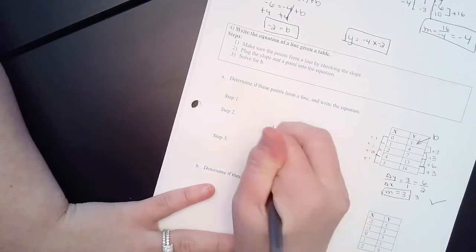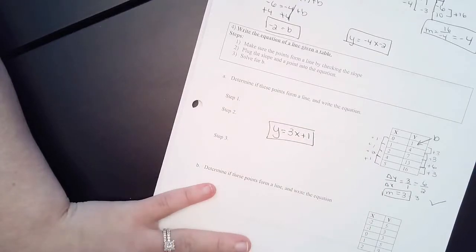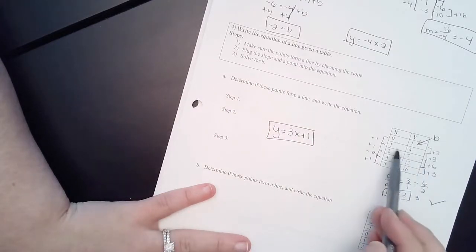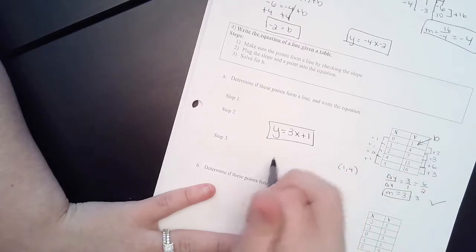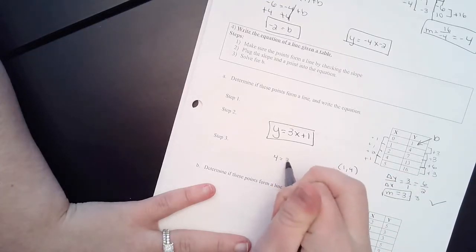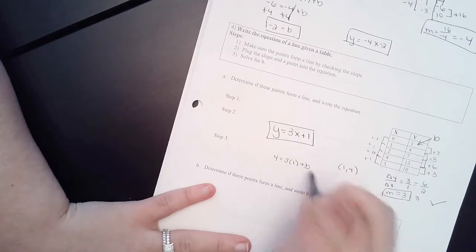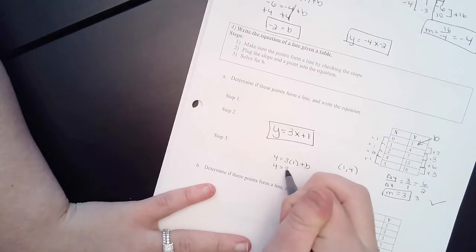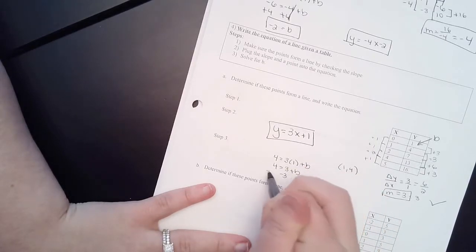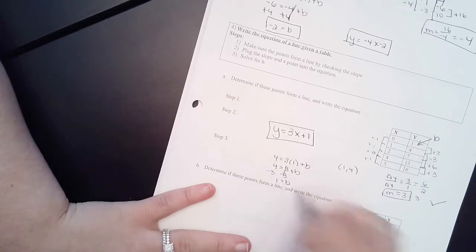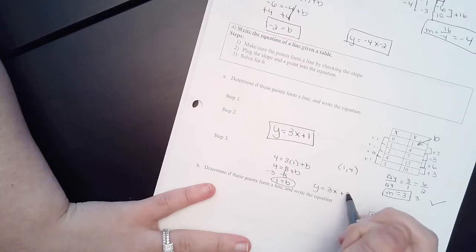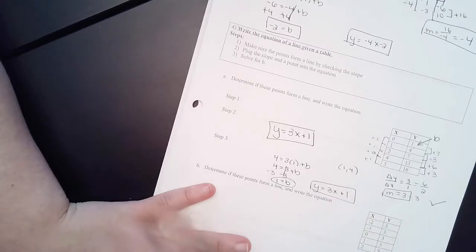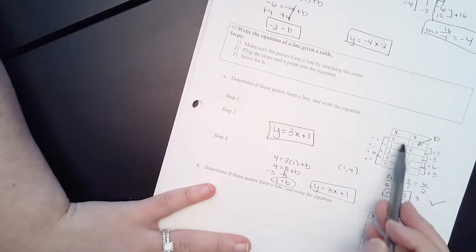If you don't see it, you can plug in any set of points. If I pick the next set of points, I'm going to use 1, 4 to plug in. If I did 4 equals 3 times 1 plus b, 4 equals 3 plus b, subtract 3, 1 equals b, and then I still get the same exact equation. So either way, if you don't see the y-intercept in the table, you just pick any set of points.